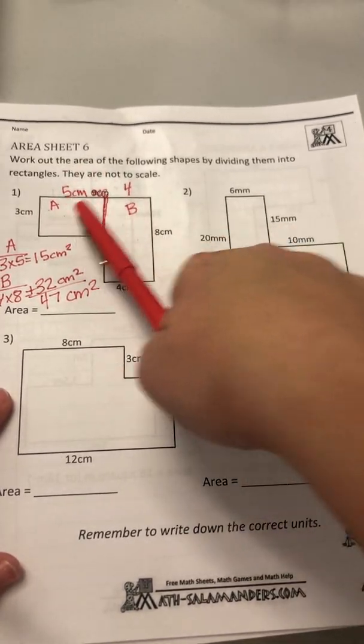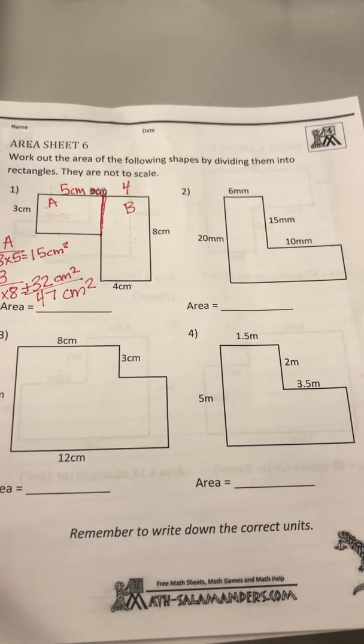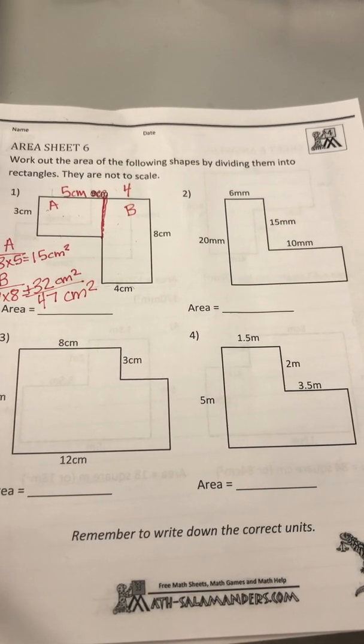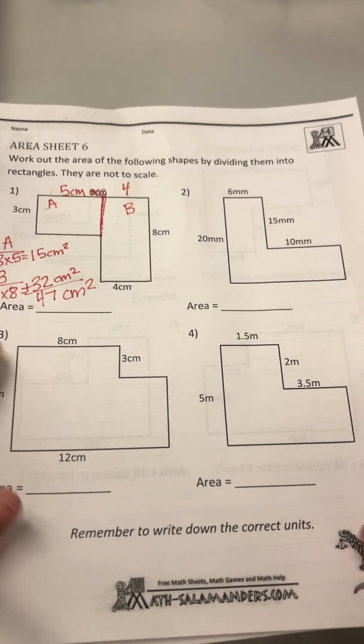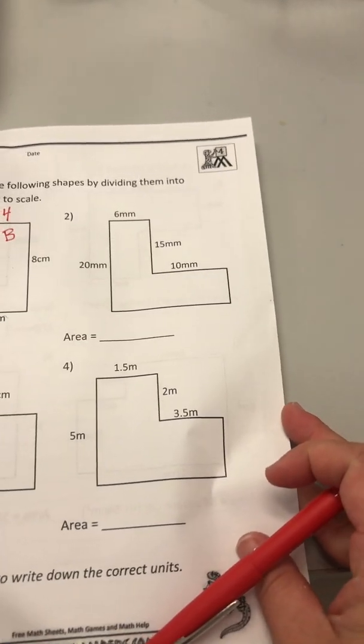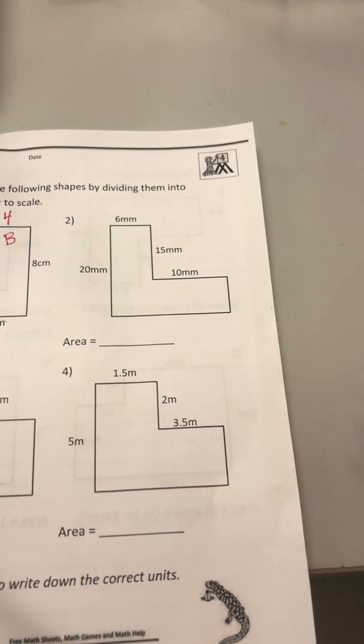But you see how we had to separate it so we could figure it out. Kalani, I need you to turn your body and put it under the desk so you can look at what I'm doing. All right.